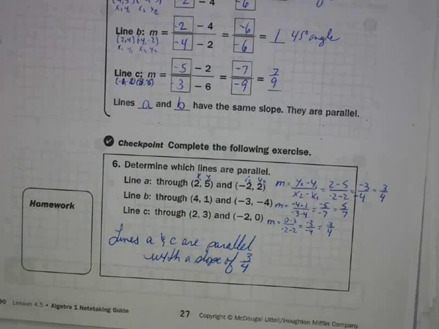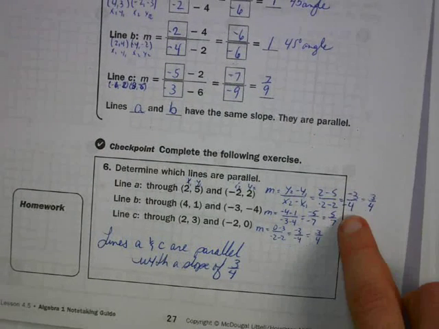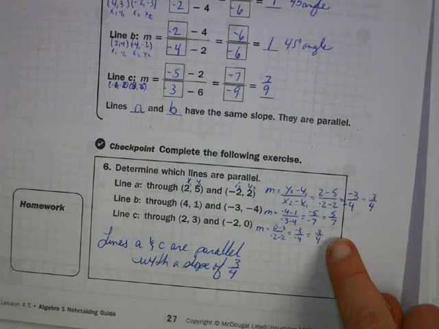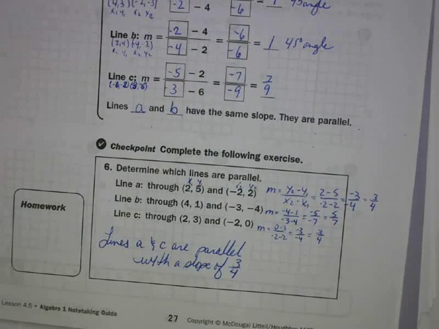Okay, here's my work. Line A was 3/4 for its slope. Line B was 5/7. Line C was 3/4. Who's parallel? A and C this time because their slope is 3/4. So if I graphed them out, those would be two lines that would never ever touch.